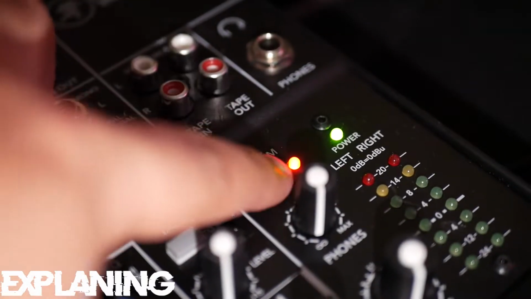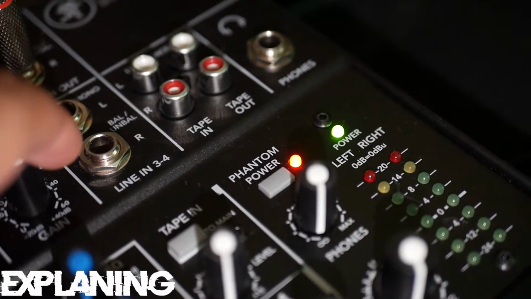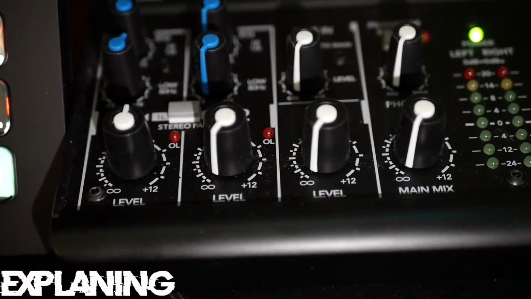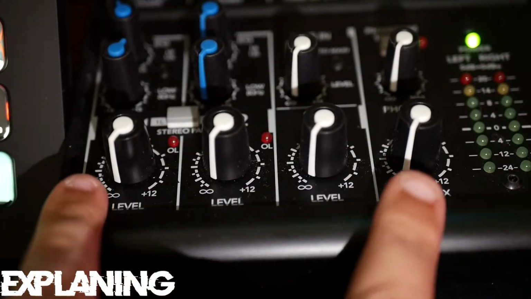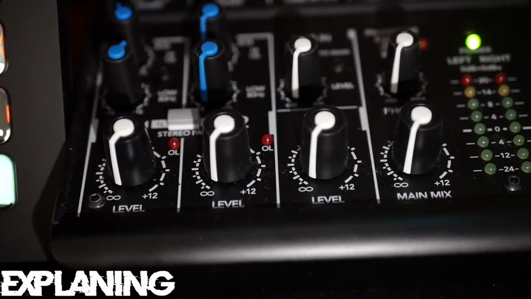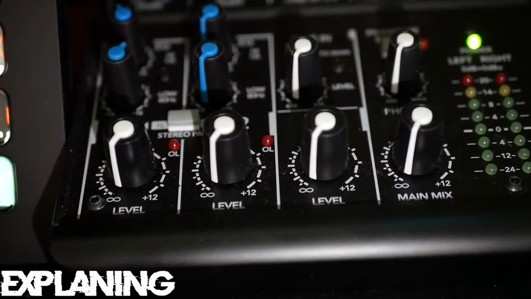Now before you turn on the phantom power to power up your XLR microphone, you will want to make sure that the volume of the main mix and level of the mixer are all the way down, because sometimes it'll do a little crackling popping noise if it's all the way up and you don't want to mess up your microphone.